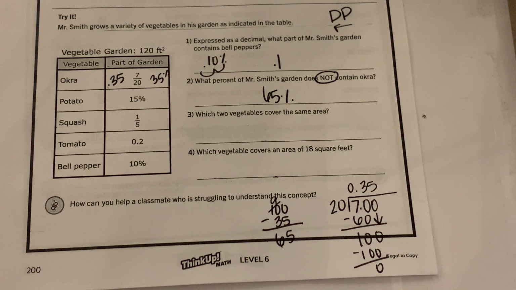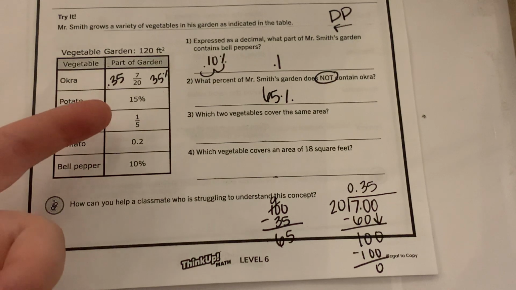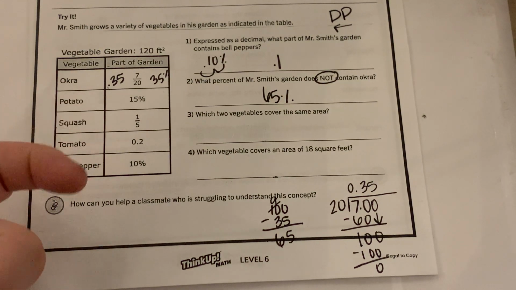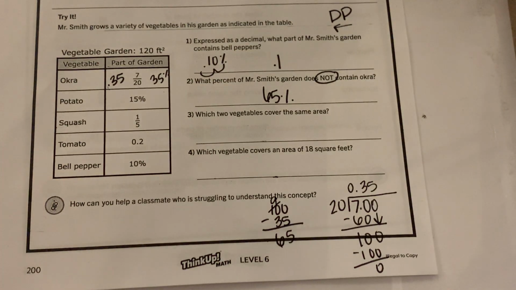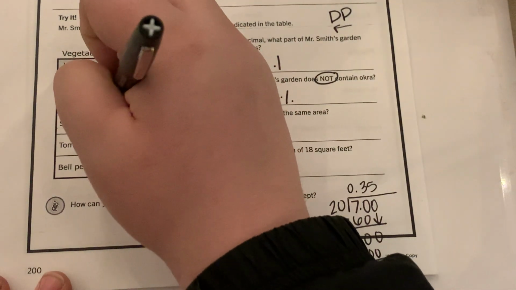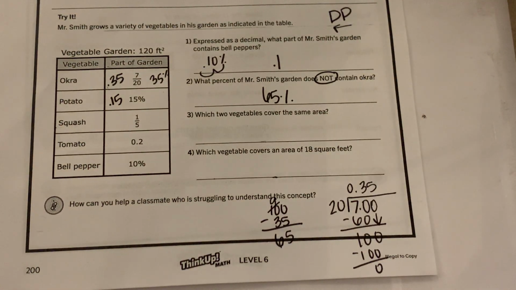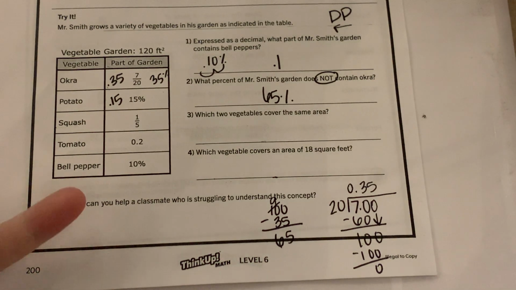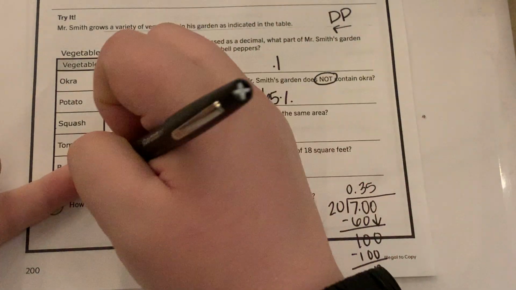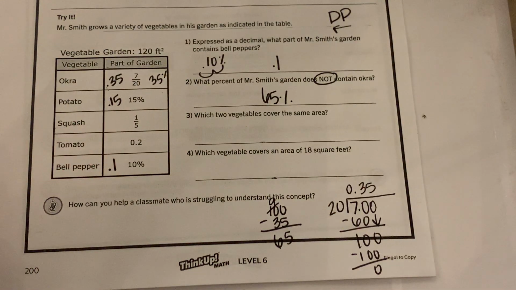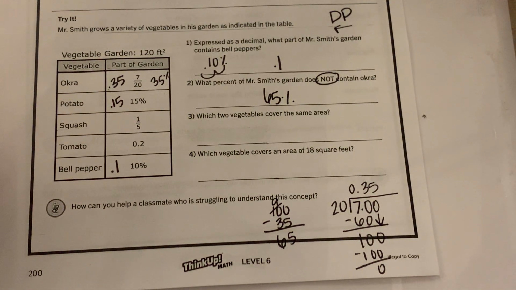Okay. I usually say turn everything to decimals because it's the easiest one to compare. So we already know the okra decimal. What's the potato decimal going to be? 0.15. Okay, and then we already know the 0.2, and we already know 10% is 0.1 because we already found that out. So then let's turn this 1/5 into a decimal.